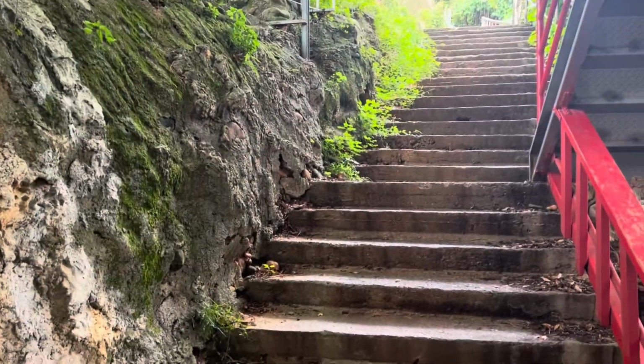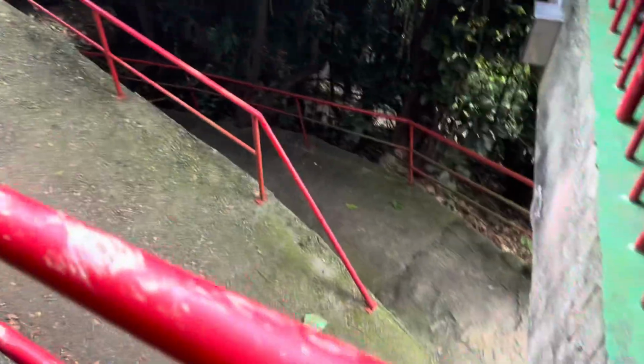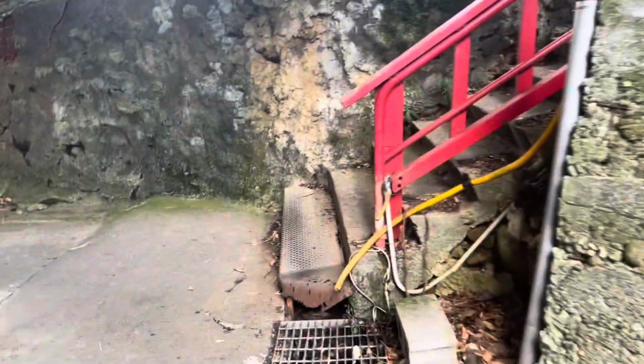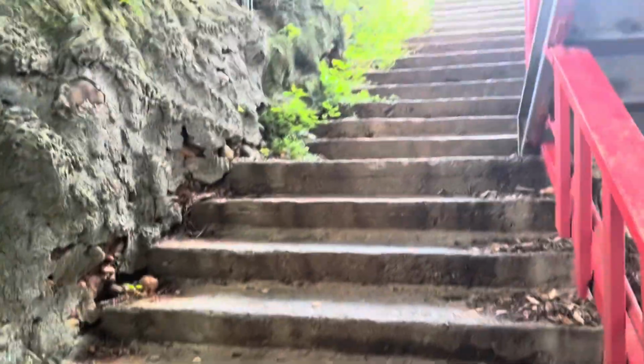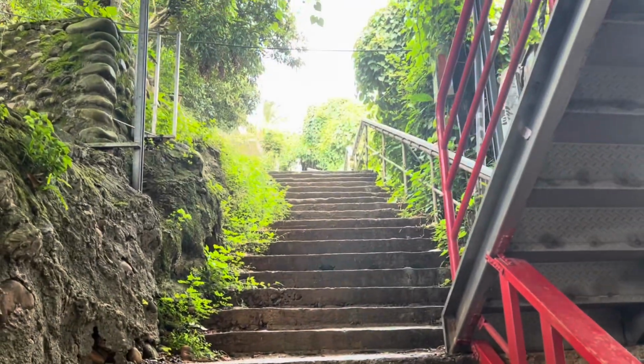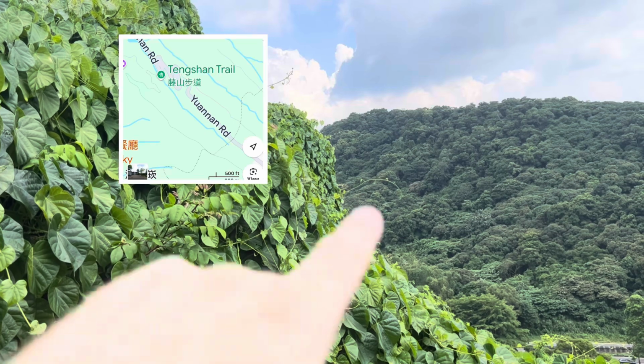Look at this. Karaoke. There's another way down. Yeah, it goes way down. But I think we should go up. What do you think? Yeah. Let's climb. There's some people up there coming down. Yeah, I think that's Tangshan Trail. We'll go up there.